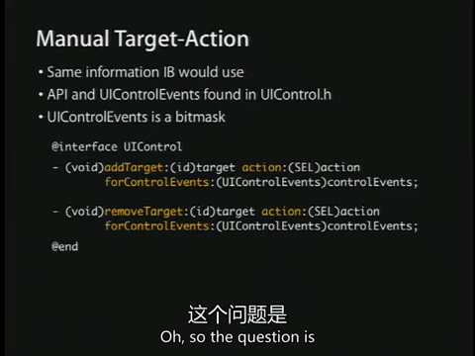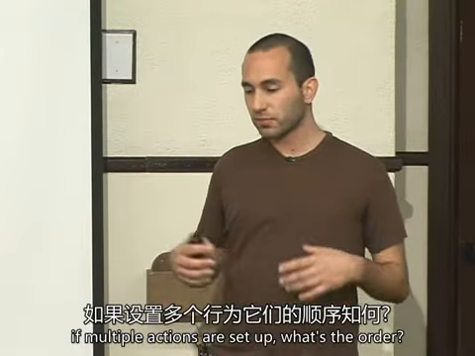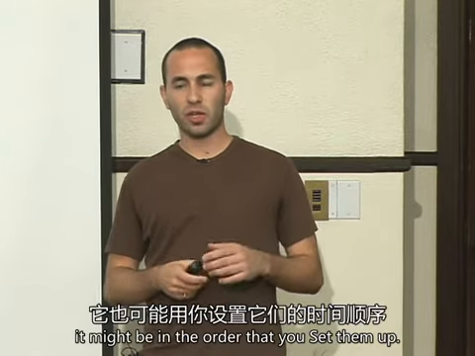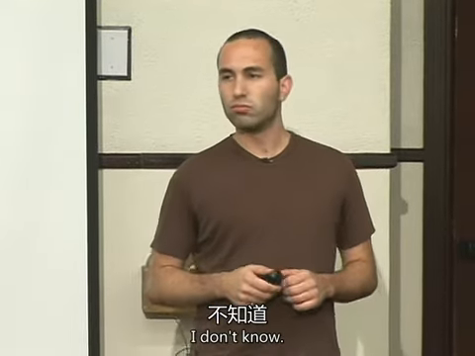Yes? If multiple actions trigger, what's the order? Oh, so the question is, if multiple actions are set up, what's the order? I don't know. It might be undefined. It might be in the order that you set them up, but I don't know.